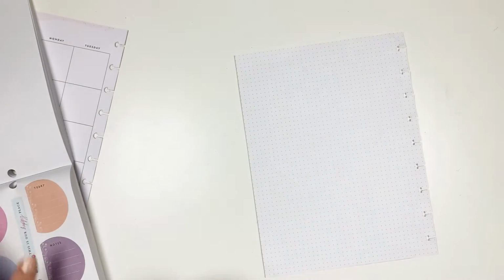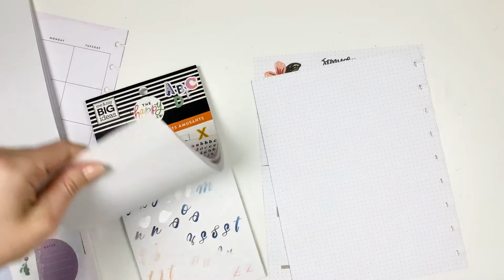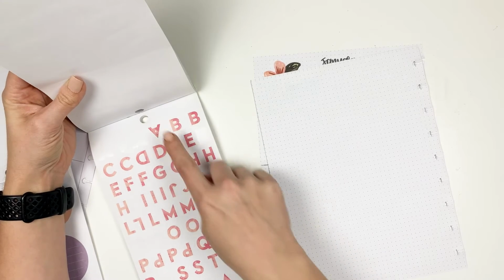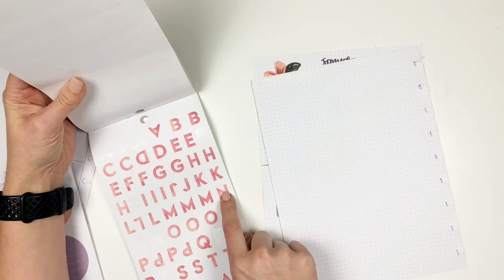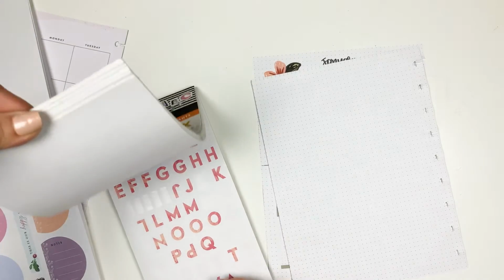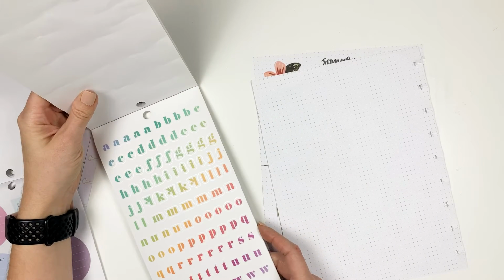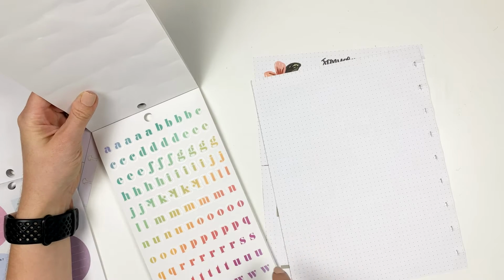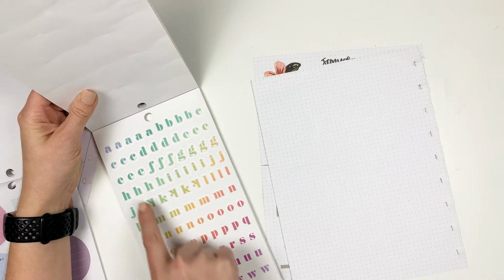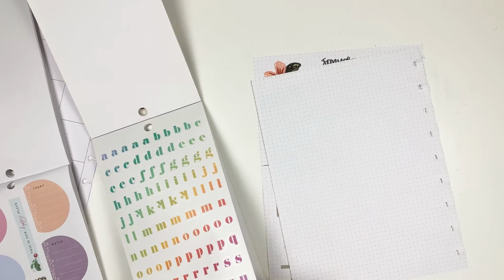All right, then for the year in review, I need some alphabet stickers. So let's see, Y-E-A-R-I-N. Do I have another R? No more R's. Dang. Okay. Maybe this one with the rainbow. Then I could use a lot of different stickers. Y-E-A-R. Yeah, I have what I need for this one. So let's use that.